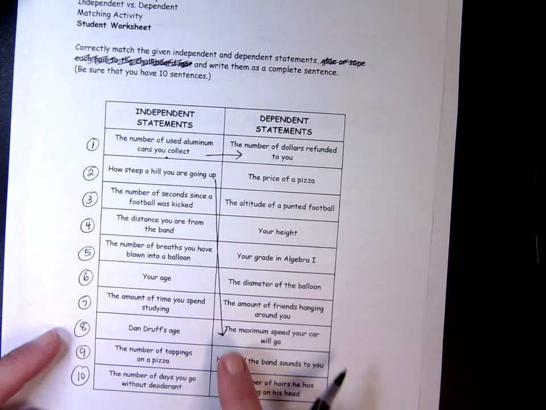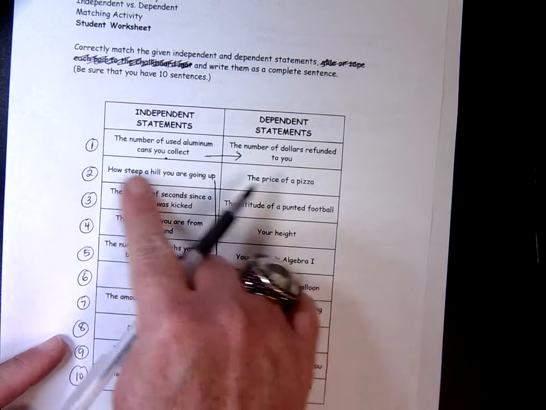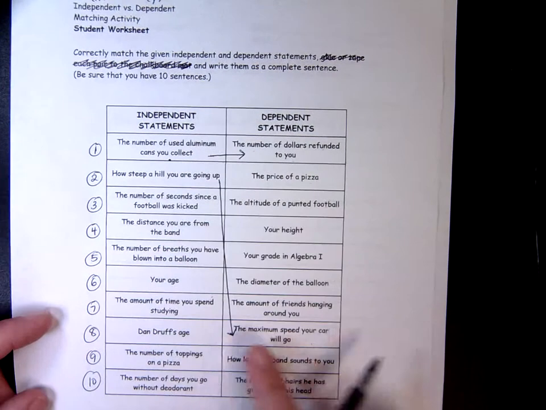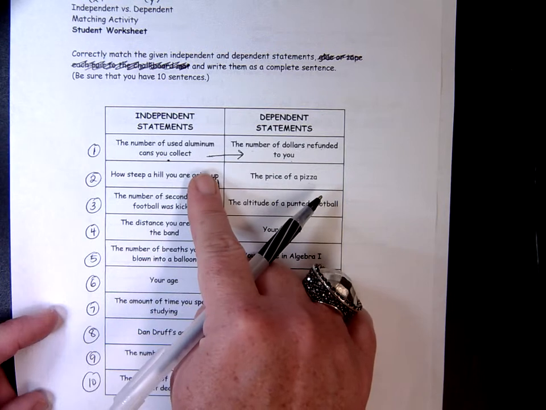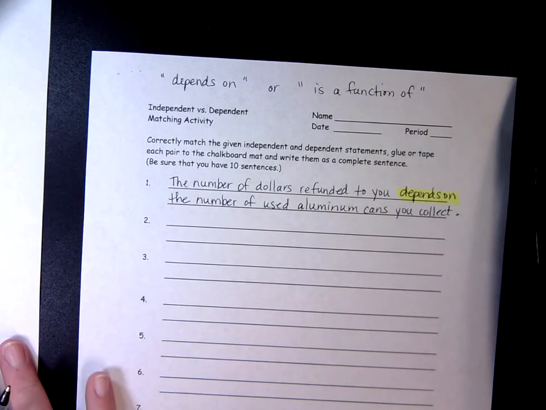So here is my dependent, here is my independent. The dependent depends on the independent. The dependent is a function of the independent. So this sentence, I'm going to use my other connecting phrase.